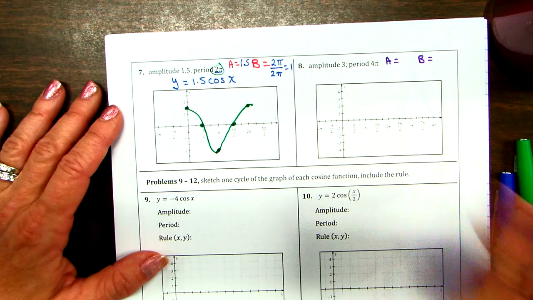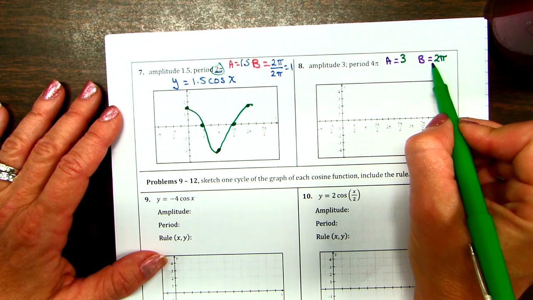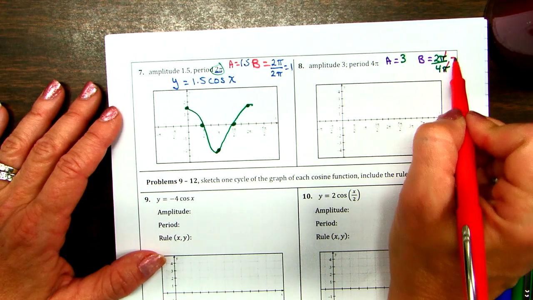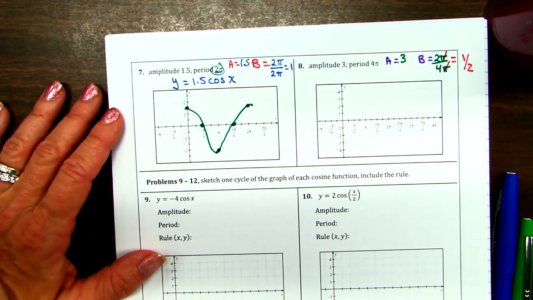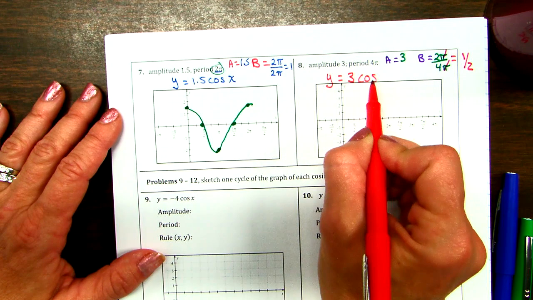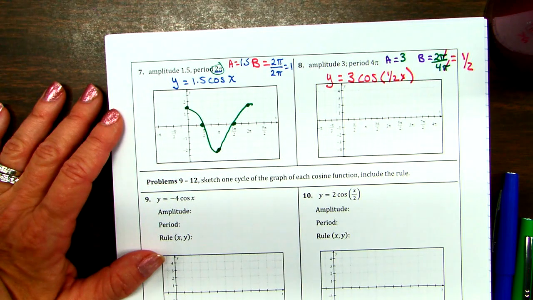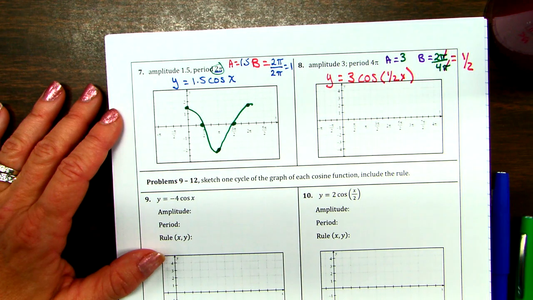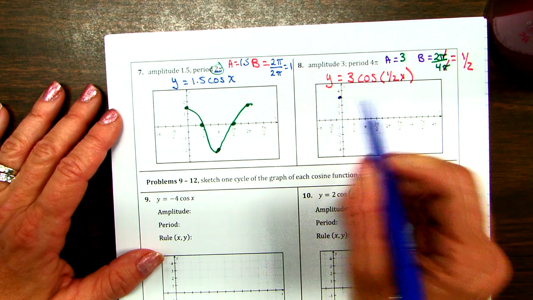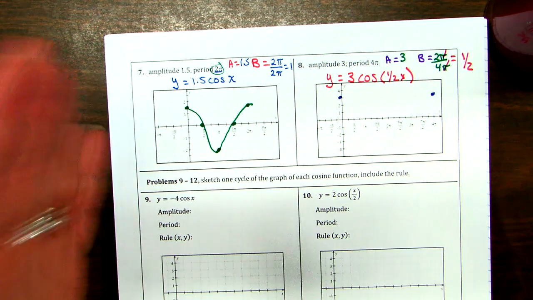A is 3. B is a formula. 2 pi divided by 4 pi. Pi's cancel. 2/4 is 1/2. All right, so 0, 3, 4 pi, 3, right? Those are my ends.